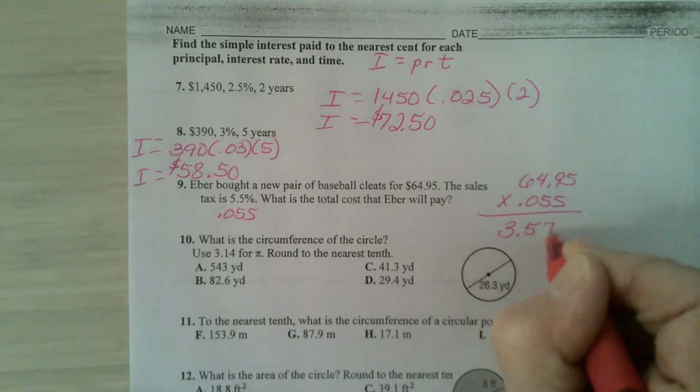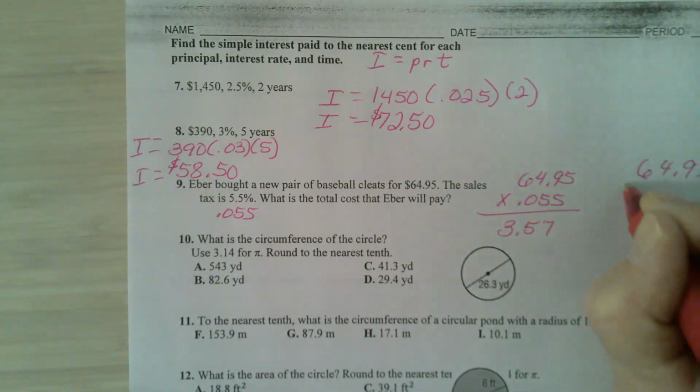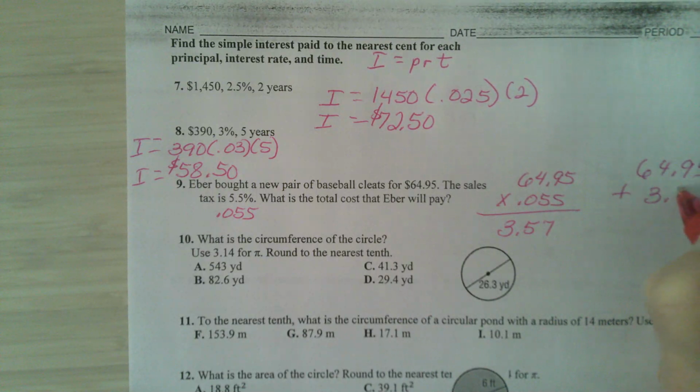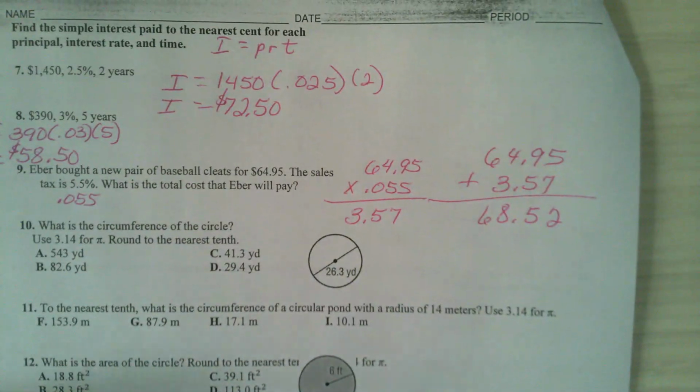Then you take the tax and you add it to your purchase. $64.95 plus your tax, and the answer you're going to get, did you get $68.52? Okay.